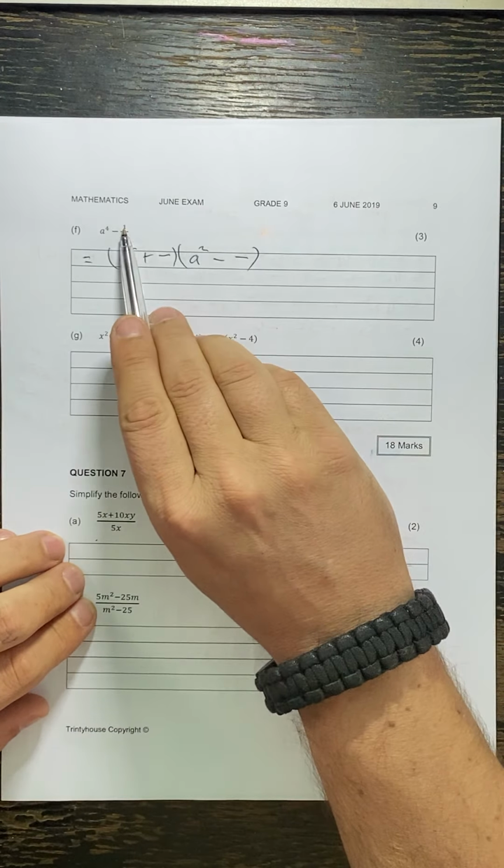I am going to factorize them separately, okay? So I'm going to look at the green one first, and then what I'll do is I'll look at the blue one second. Okay, so let's factorize the green one first. So open up two brackets, x plus 2, x minus 2. So that's the green one factorized.